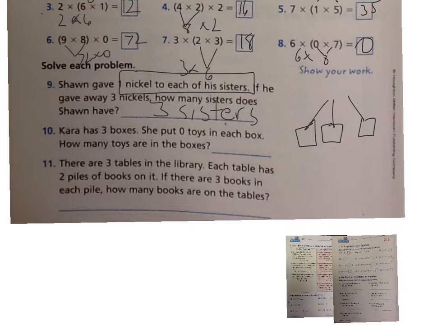Next one. Kara has 3 boxes. She put 0 toys in each box. How many toys are in the boxes? Well, it's kind of an easy one, but she has 3 boxes. So 1, 2, 3, and she's putting 0 toys in each. She's going to have 0 times 3, which equals 0 toys. No toys.